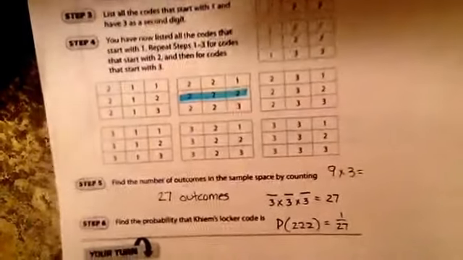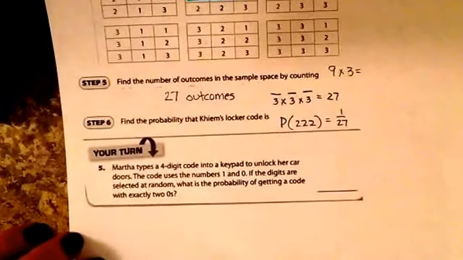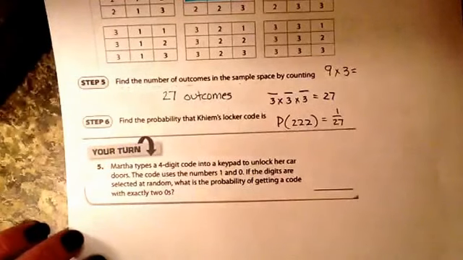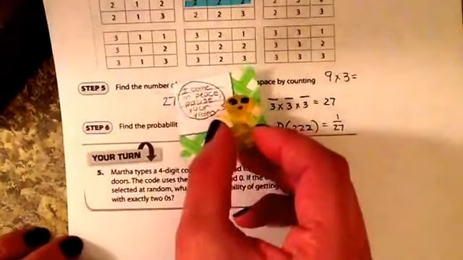On the your turn, you're doing something very similar. So I want you to go ahead and pause your video and read number 5 and try to come up with your answer.